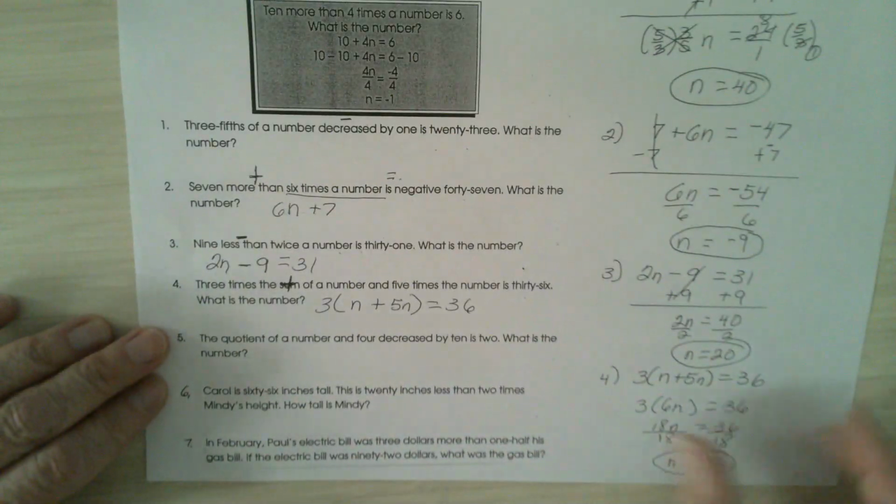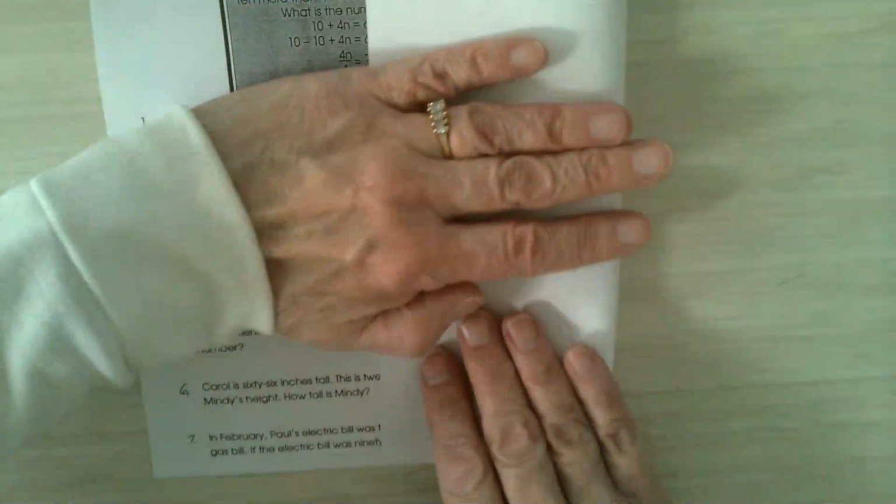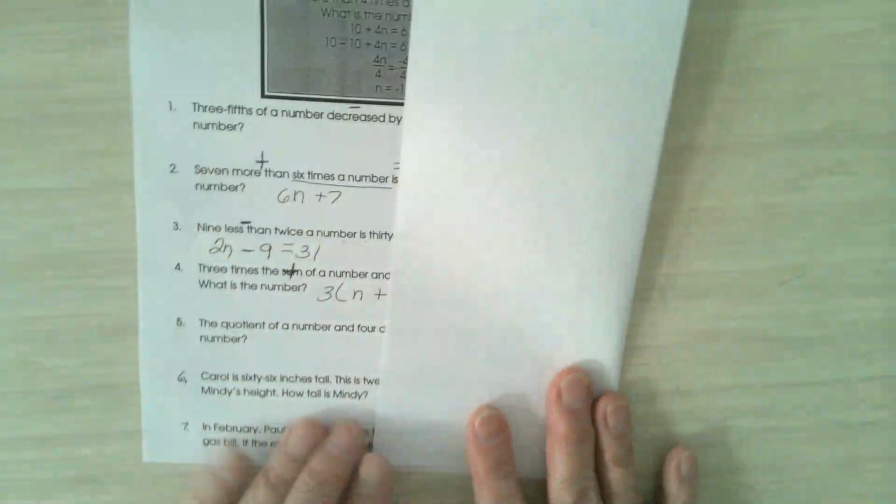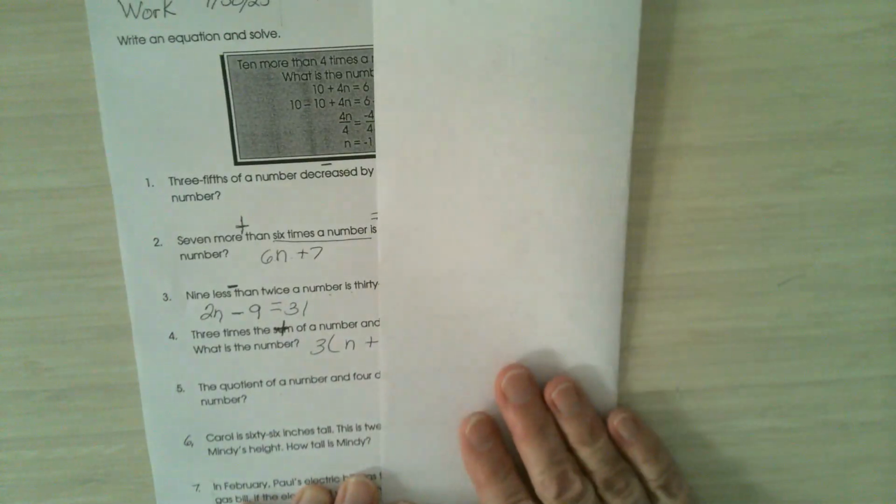Now again, like yesterday, once you get to number 5, you can just fold your paper over like this and put 5, 6, and 7 right here on the fold.